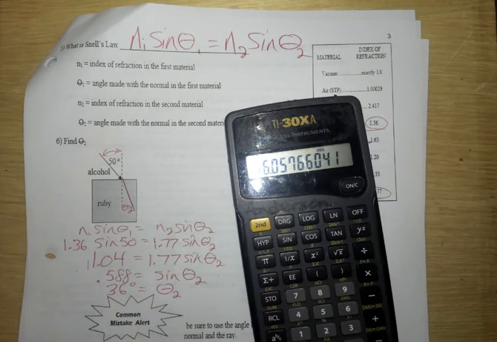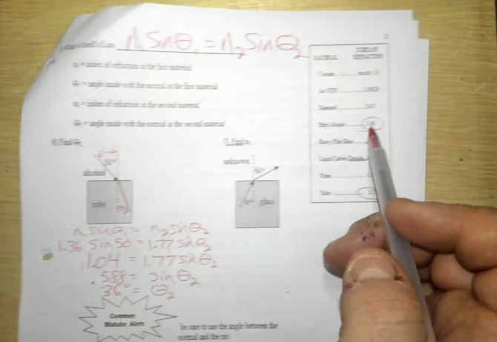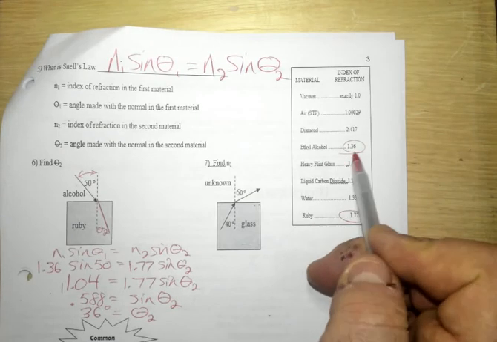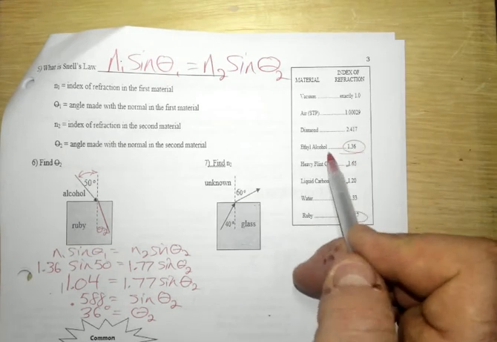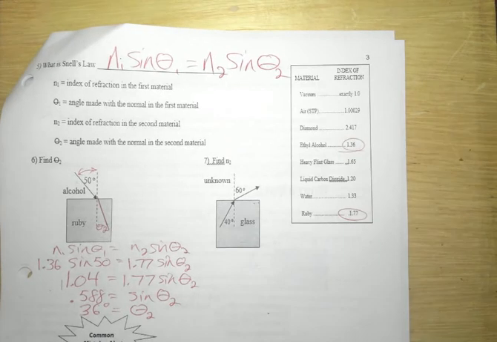Okay, question. So where did you use the 1.36? Over here, we're given that alcohol is 1.36 for an N. Oh, it's going from alcohol into ruby? Yep.